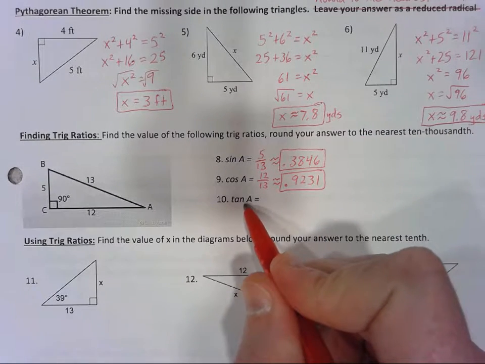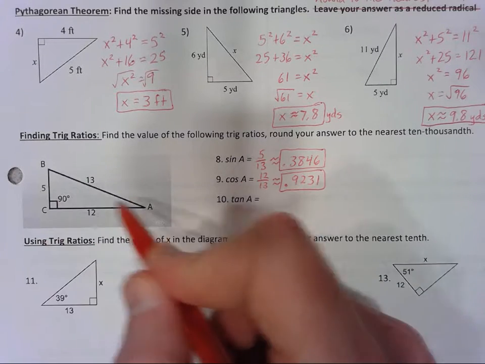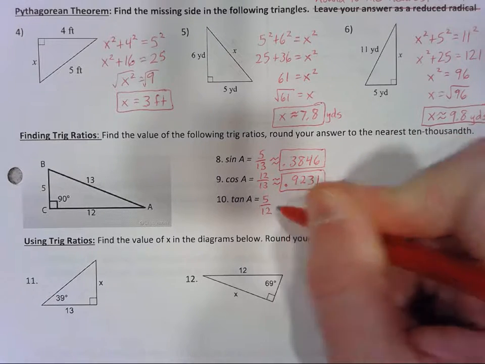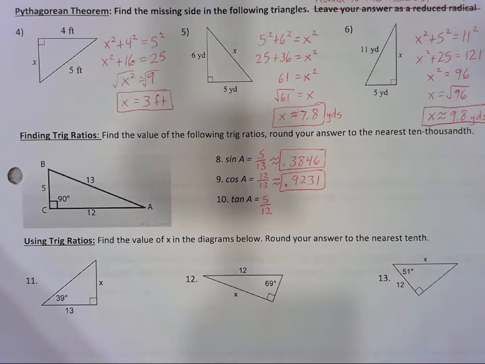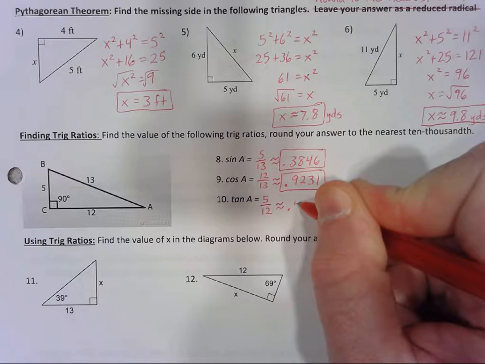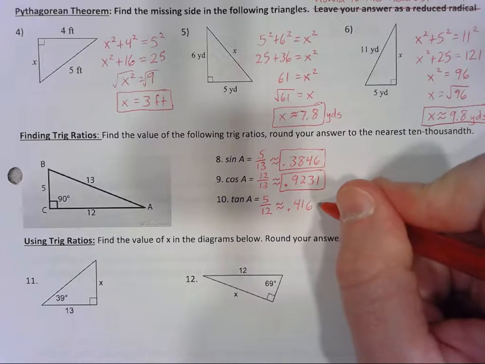Tangent of A is opposite over adjacent, so opposite is 5, adjacent is 12, so it's the ratio 5 divided by 12. So to the nearest 10,000th, that goes 0.41666, so that rounds up to 0.4167.